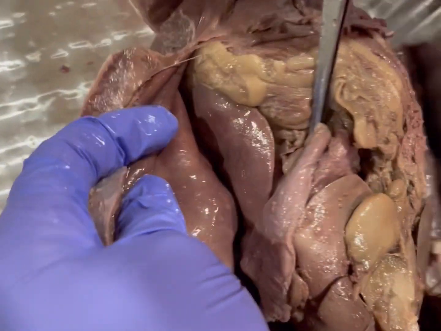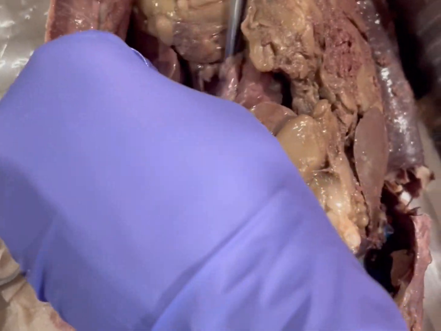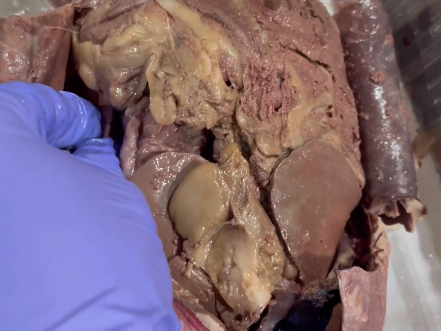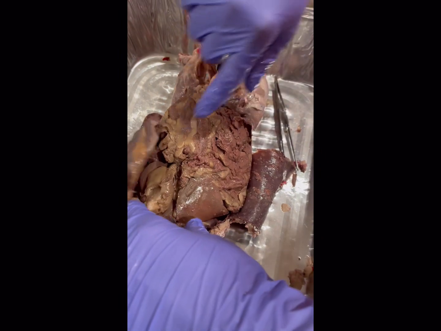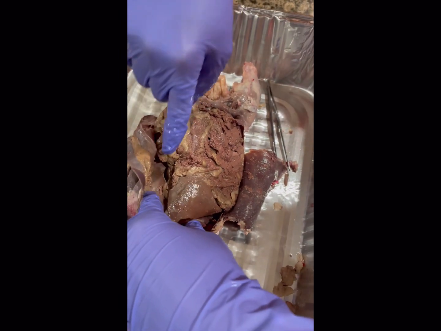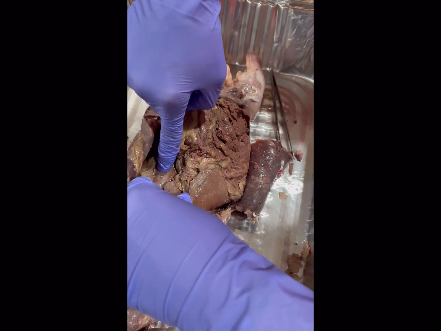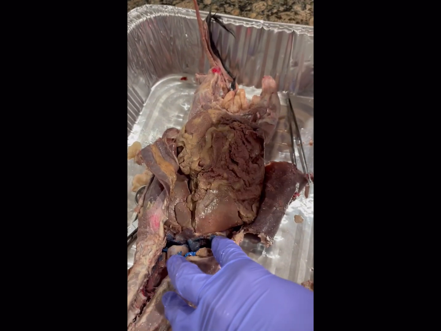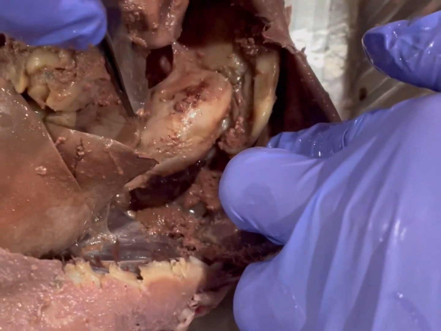So this large piece over here is going to be the spleen, which is on that side of the digestive tract. This is the digestive tract. Okay, so this is going to be the liver of the mink. And then we have the stomach, and then in here we have the gallbladder. On this side of the mink, you can see here, that's going to be one of the kidneys of the mink.